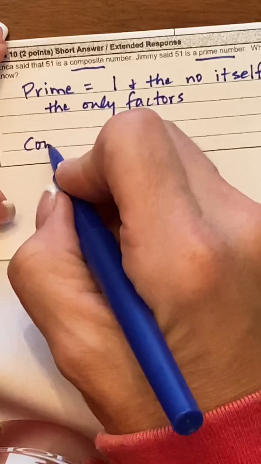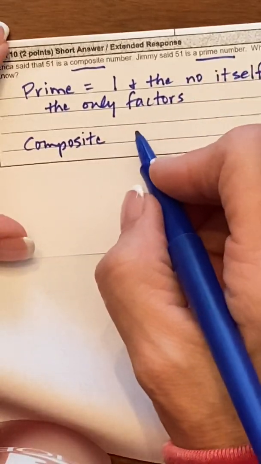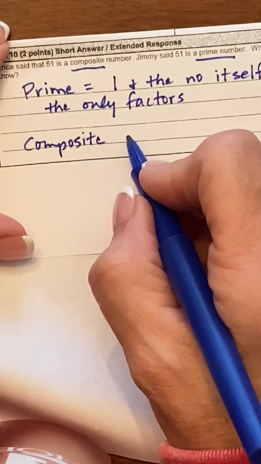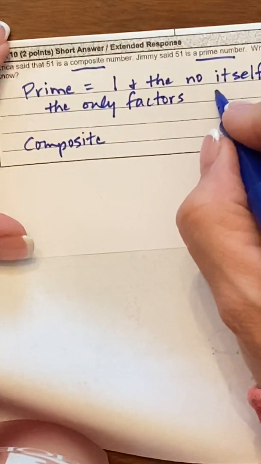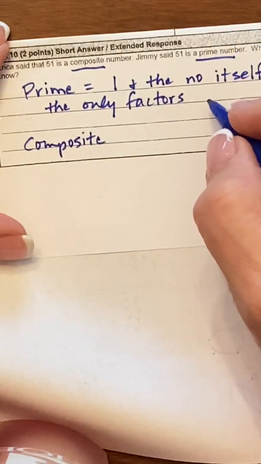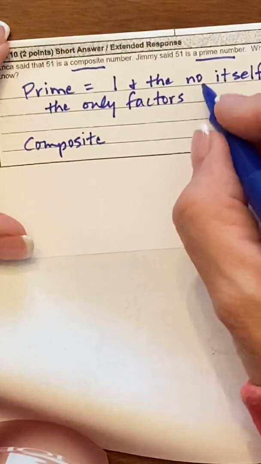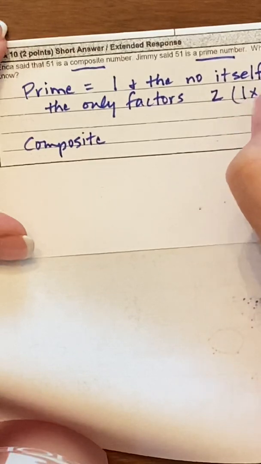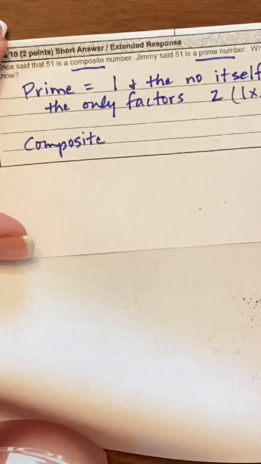Composite would be where you would have greater than 2 factors to create that number. So let's talk about what prime might be. 1 is neither prime nor composite because it only has 1 as itself and 1, so you couldn't use that one. But 2 is prime because the factors are 1 times 2. It has exactly 2 factors. What about 3? 1 times 3. So that's 2 different factors.